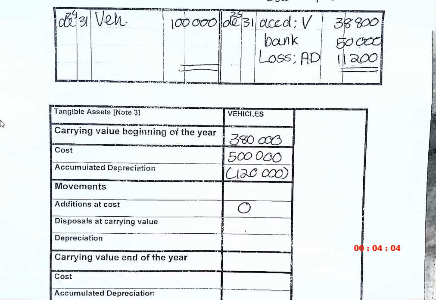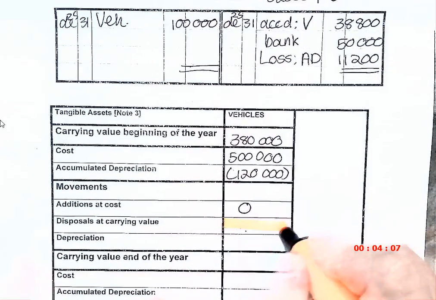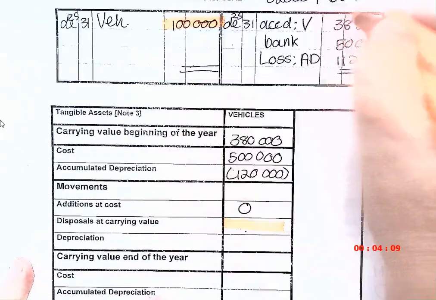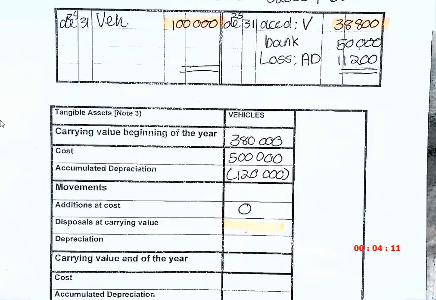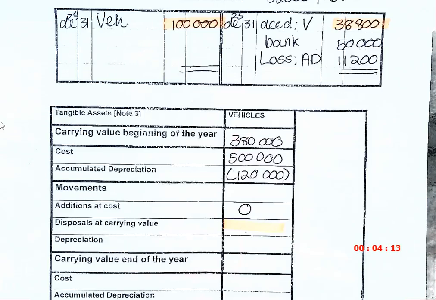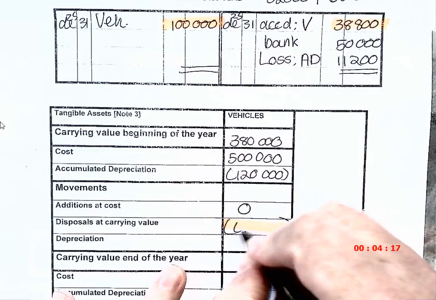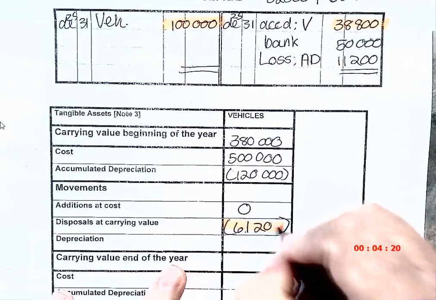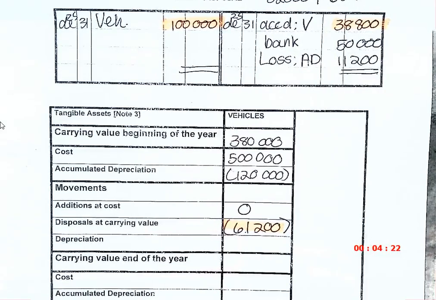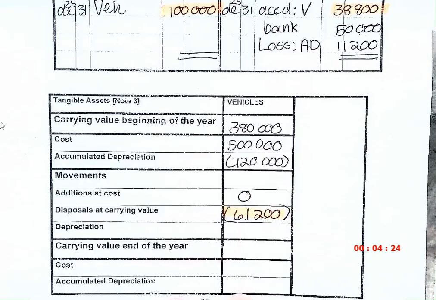This disposal amount I will get by saying the 100 less the 38, and that would be in brackets. So 100 less 38 gives me 61,200. Yes, 61,200. Up to now, everybody happy? Yes.